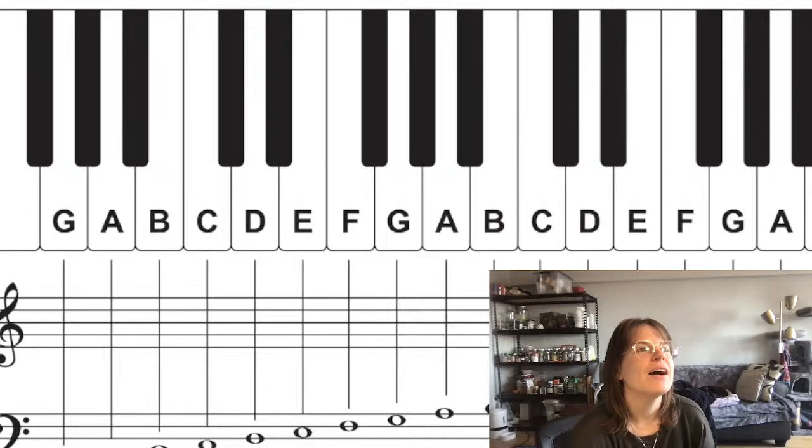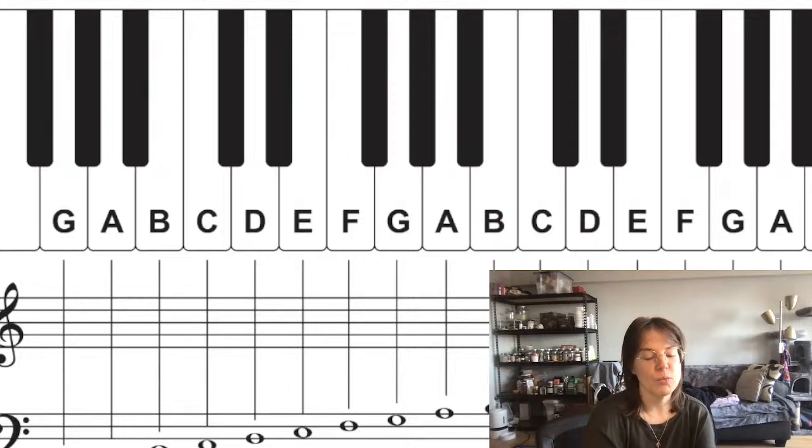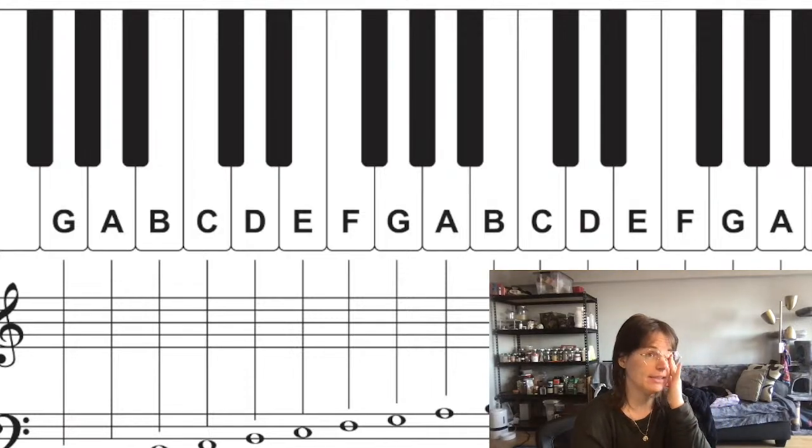Okay. Are we using C major scale? Yes, so we just played a G major scale, and now we're translating it to C major. So our one now becomes C. You can also call it do, okay? So follow along with me. You can find a C on your keyboard.